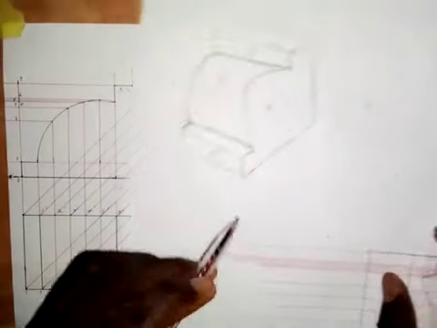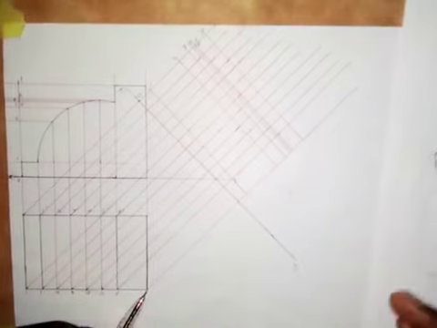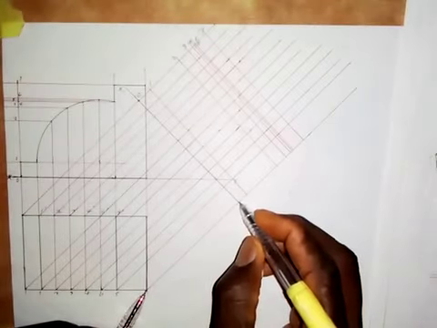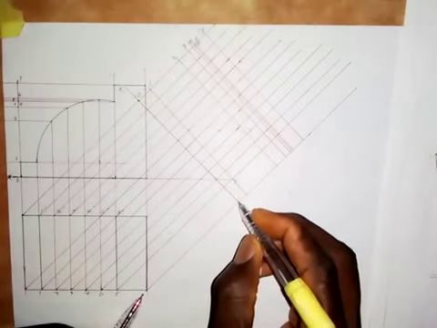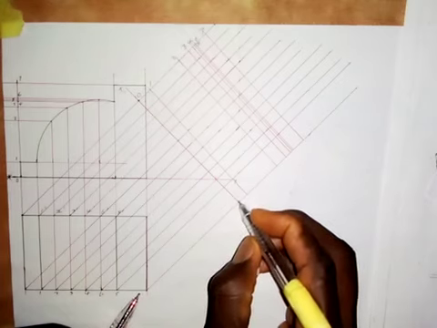Then this point that we have here, where is it? We have it at this point. So I'll just follow this coming to line x1, y1. So we have this point. We have this point.